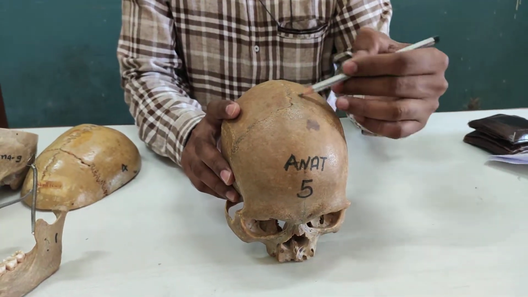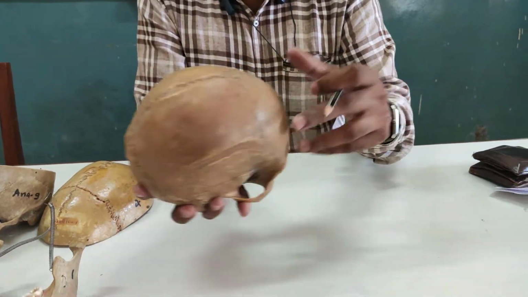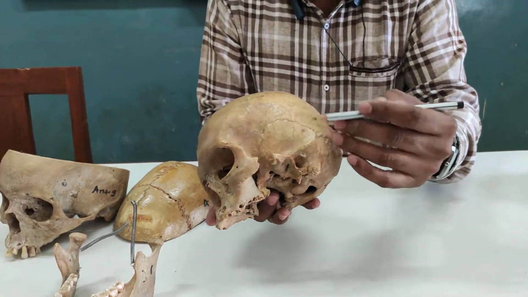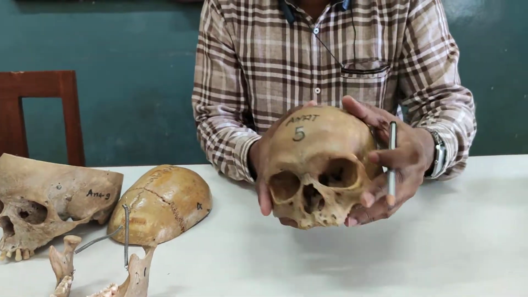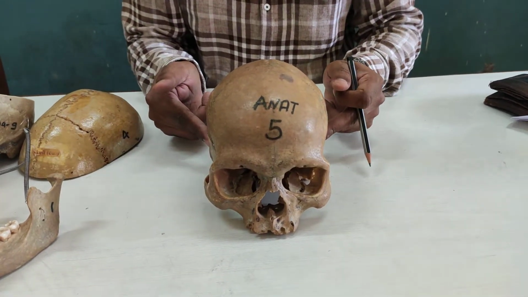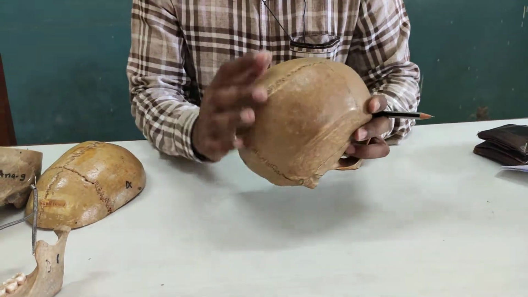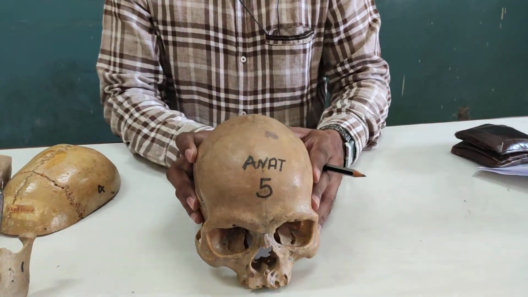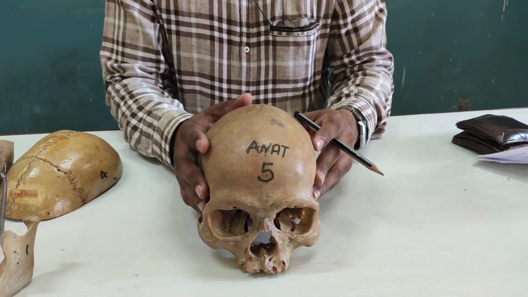Here there is the anterior fontanelle. Here it will be the posterior fontanelle. On the side of that there is the anterolateral fontanelle, and over here the posterolateral fontanelle. So two anterolateral fontanelles, two posterolateral fontanelles, one anterior fontanelle, and one posterior fontanelle. So all 6 fontanelles are there. The details of the fontanelles and their usefulness we will study later.